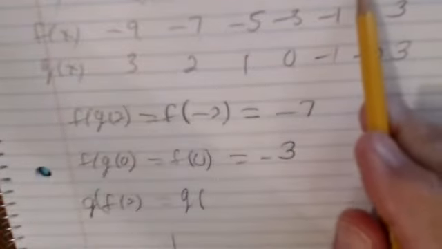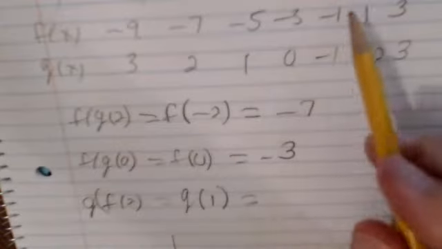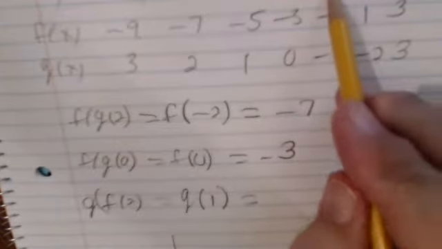Now let's find g of f of 2. Well, the first thing we're going to do is find f of 2. f of 2 is 1. Now we're going to find g of 1. When x is 1, g of x is minus 1.